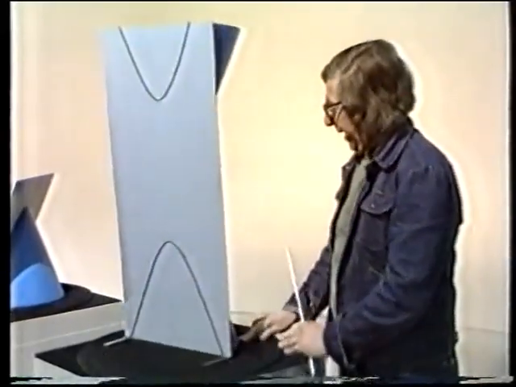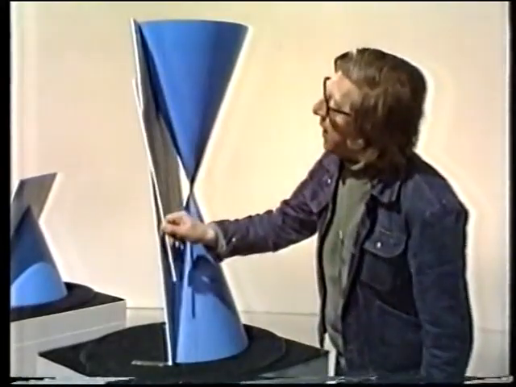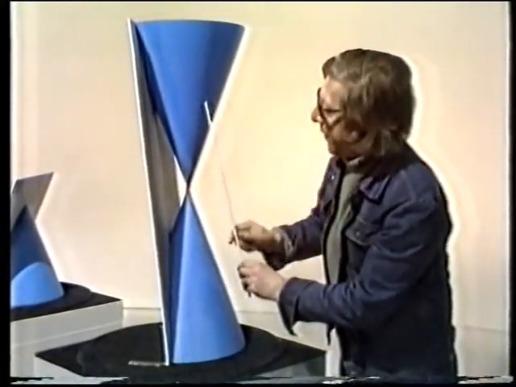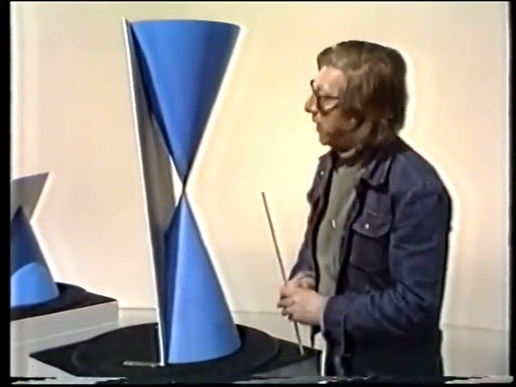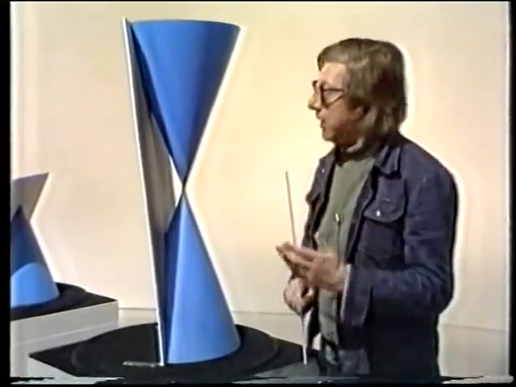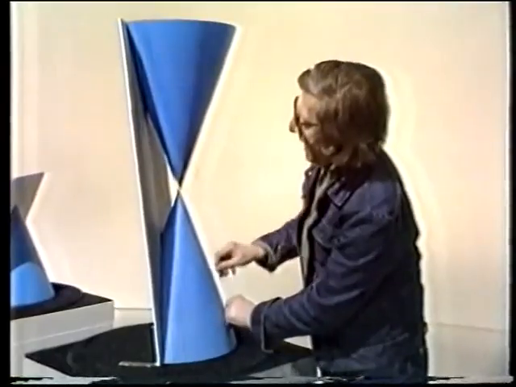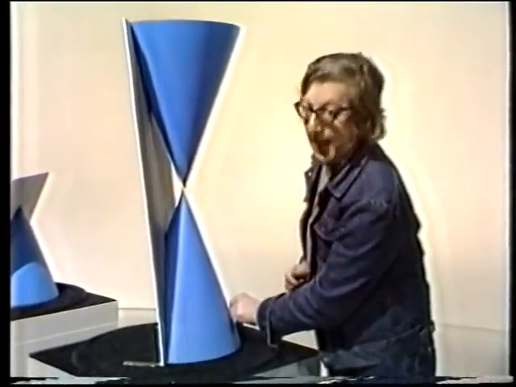However, if I had actually sliced this cone with a plane which went through the vertex, well, in the case of the hyperbola, I would have got a pair of straight lines and not a nice curve. And in the case of the parabola, if my slicing plane was parallel but went through the vertex, then I get a single straight line.